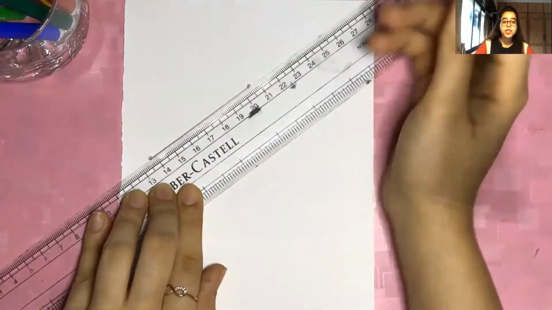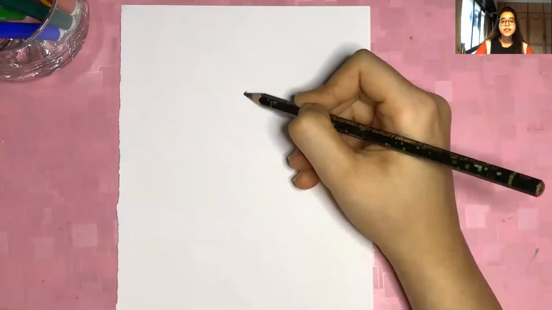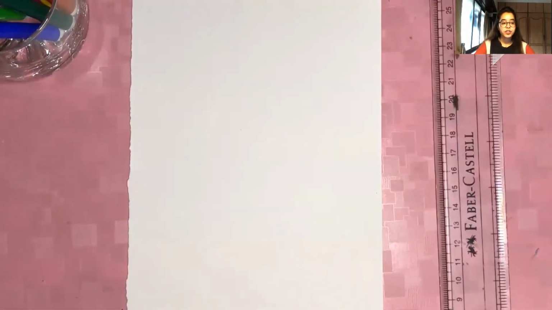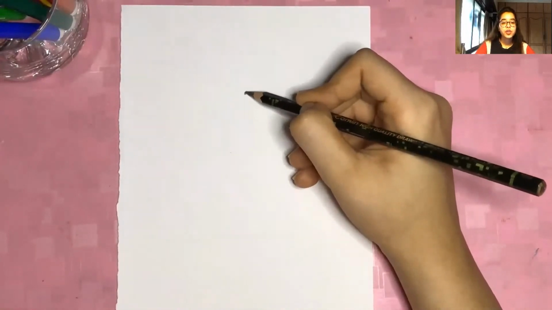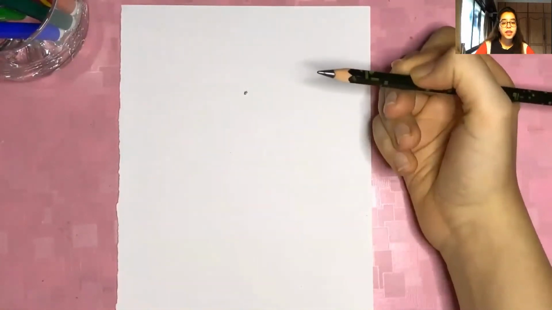Now all of you can take your pencils and your scales, smaller ones, larger ones, and draw along with me. First, at the top central portion, you'll need to mark a dot.